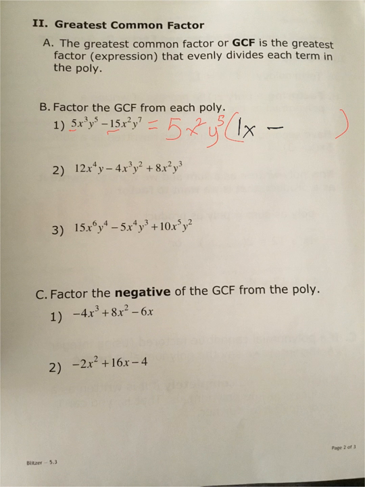Bring the sign. All right, now we're going to talk about this next term. 5 times what is going to give us that 15? 3. This one had 2 x's, but you took out 2 x's. How many x's do you have left? None. They're gone. This had 7 y's. I took out 5 of them, so how many left?